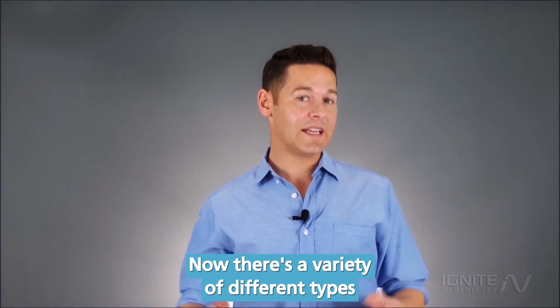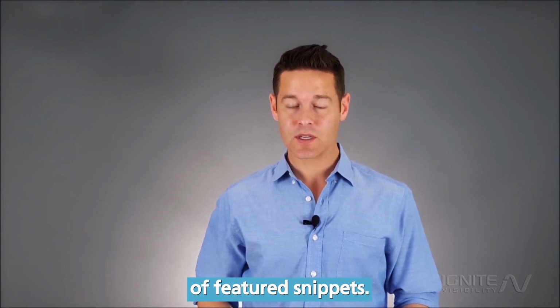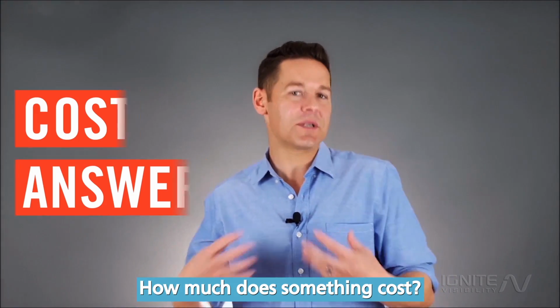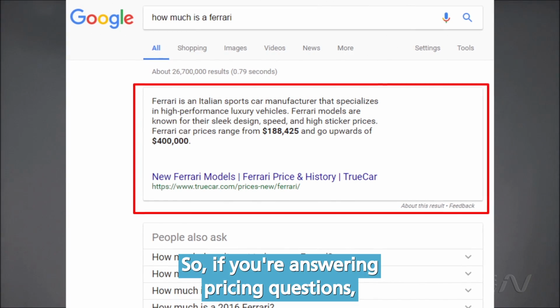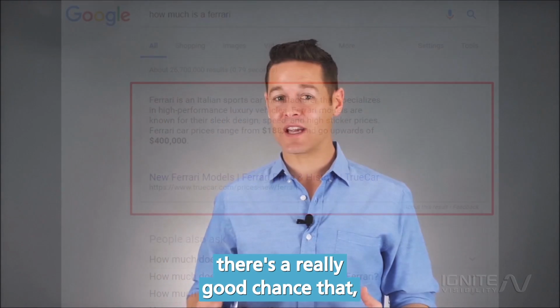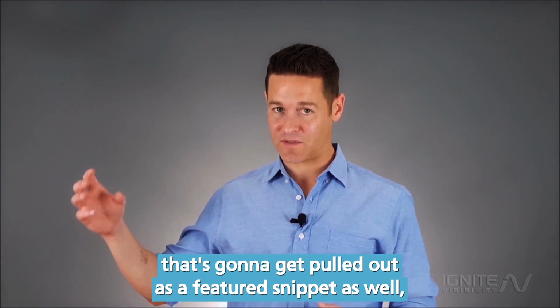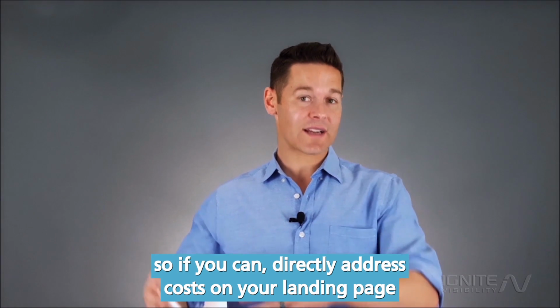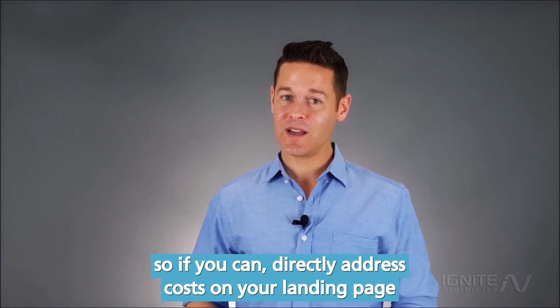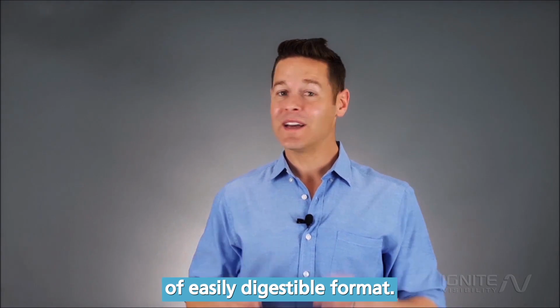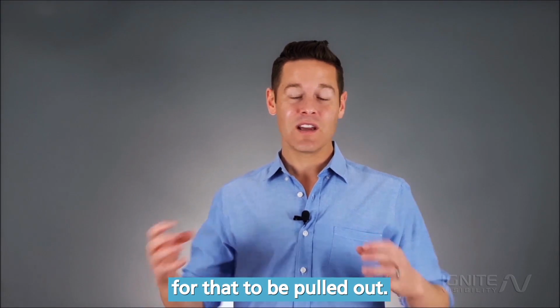Now there's a variety of different types of featured snippets. One that we see a lot of is the cost answer, right? How much does something cost? So if you're answering pricing questions, there's a really good chance that that's going to get pulled out as a featured snippet as well. So if you can, directly address costs on your landing page in a bulleted list or in some type of easily digestible format, do that and you've got a great chance for that to be pulled out.